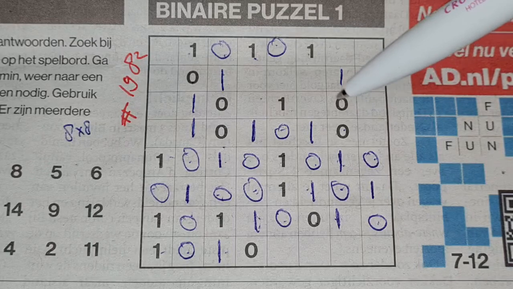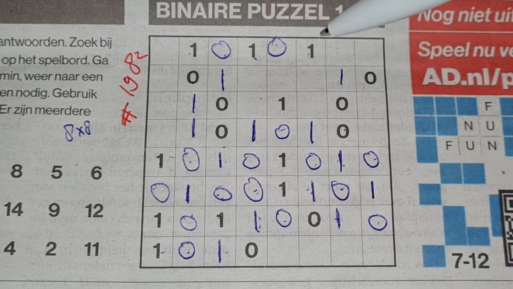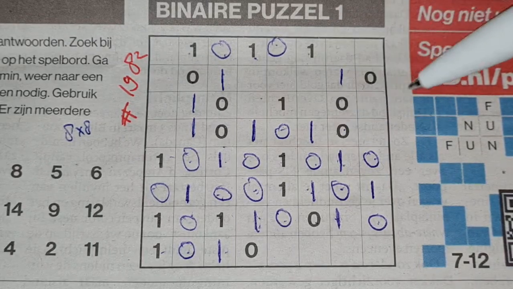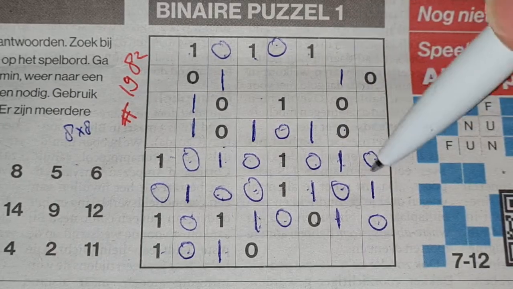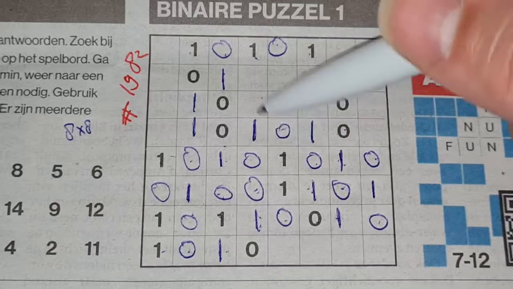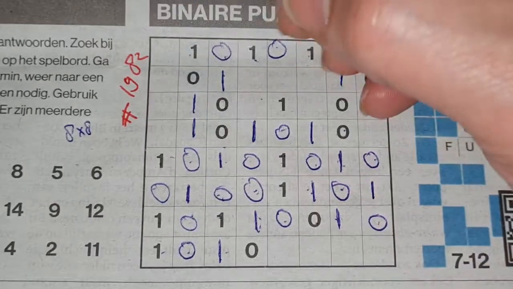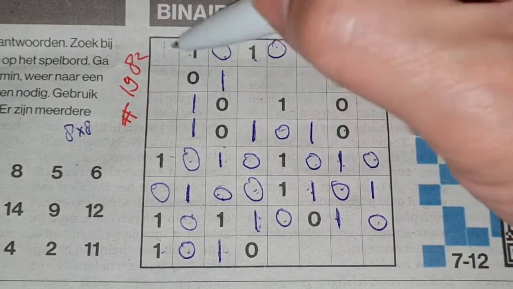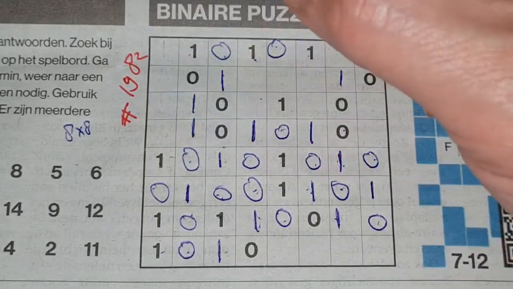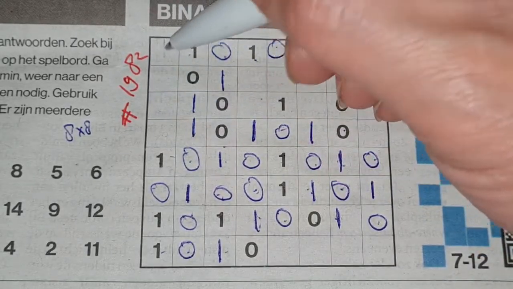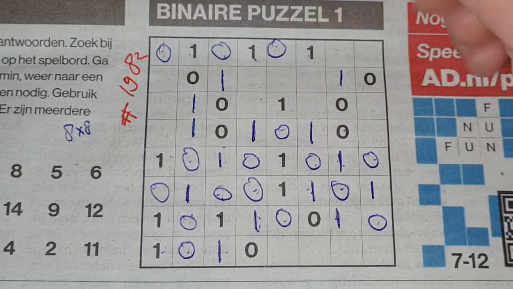Then 3 ones. If I place the 4th one here, then we have 3 O's in a row in this column. Not allowed. One of the rules, so this cannot be a 1. This should be an O.